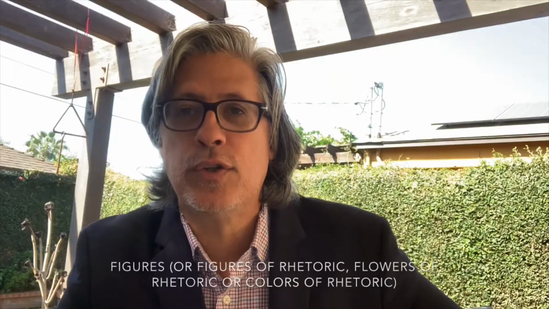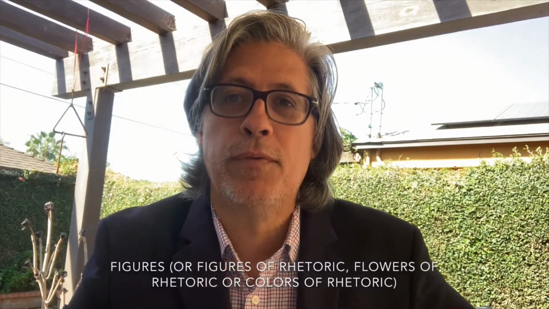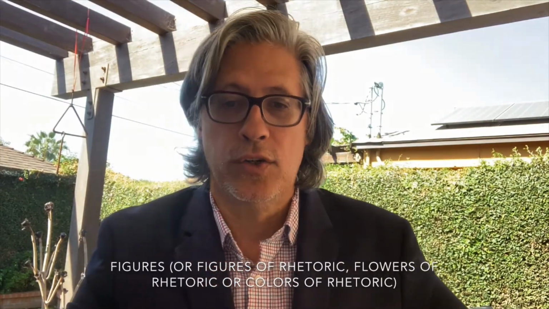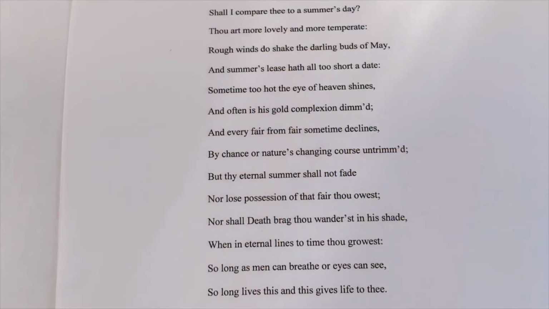Now, there's another repeatable element, and this is the part that makes old literature feel different from modern literature, and this is usually where the problems come about. That is what we call figures of rhetoric, or we also call them the flowers of rhetoric, or colors. Let me show you a couple of these figures. Figures are particular patterns of language that stylistically transform our more natural uses of language in prescribed ways.